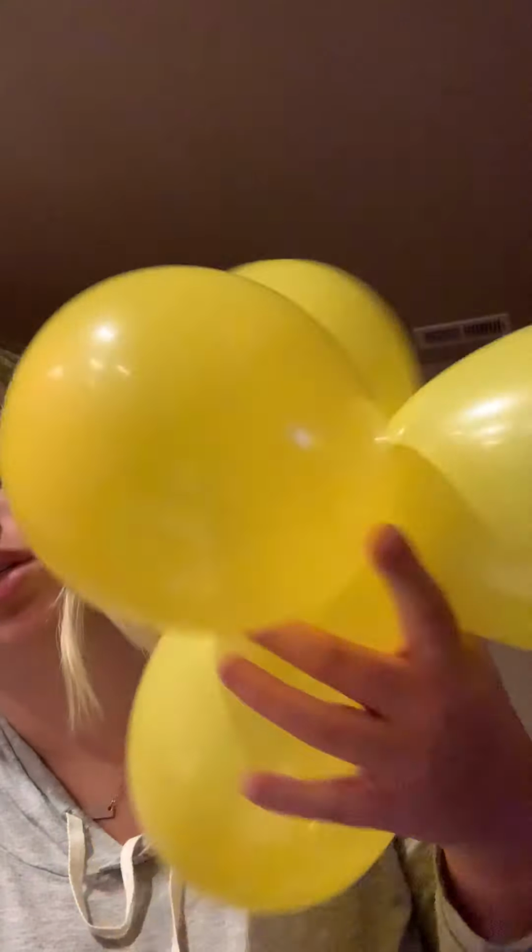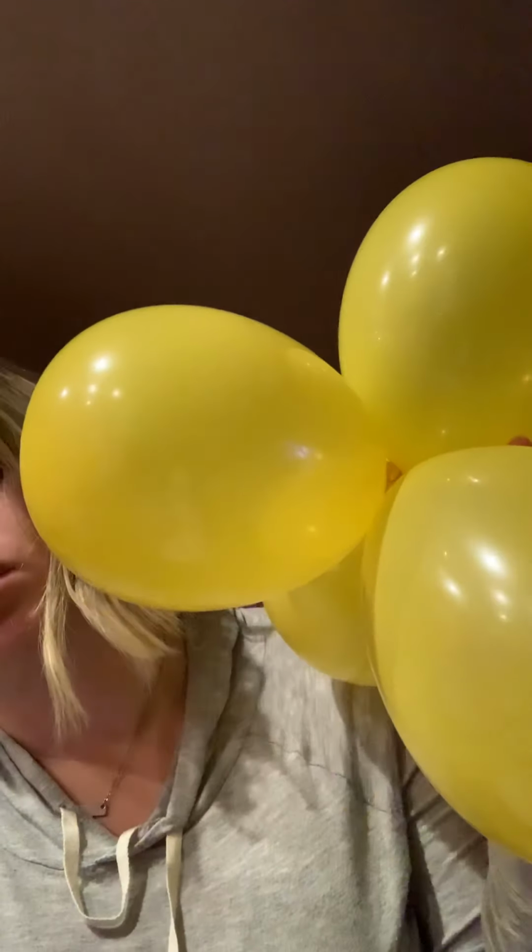AB3 has only 1 lone pair, and an example of that would be ammonia, which is NH3. So here's our tetrahedral. They're falling apart as I'm throwing them.